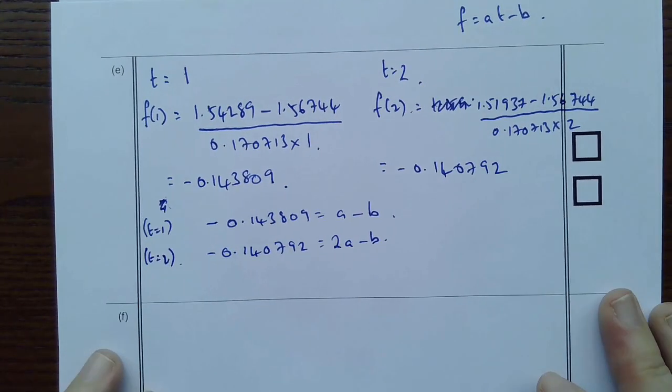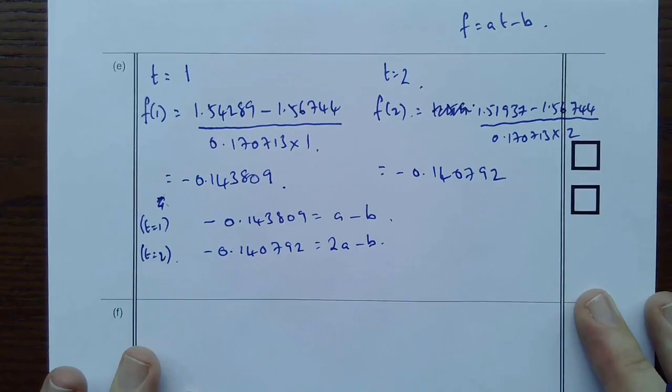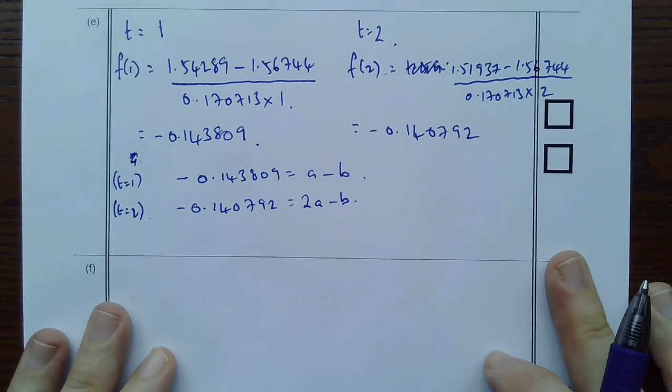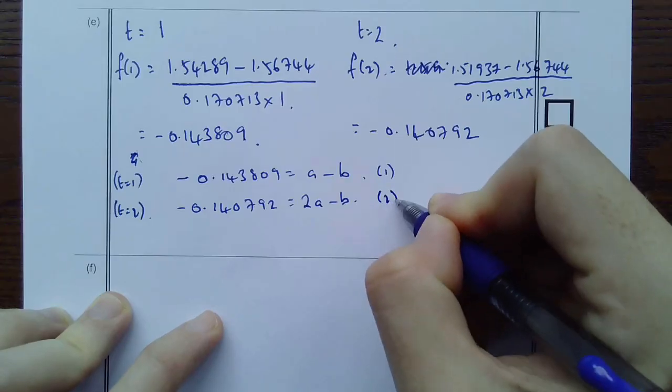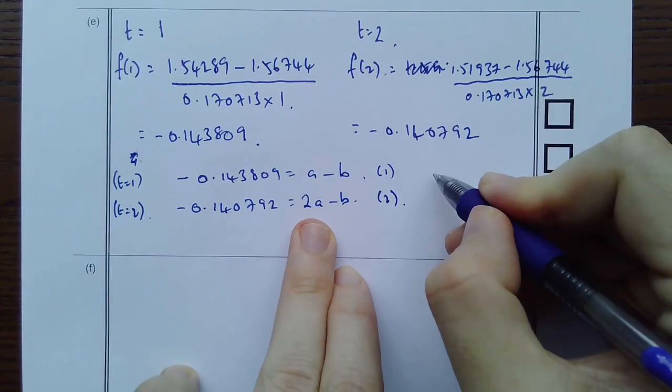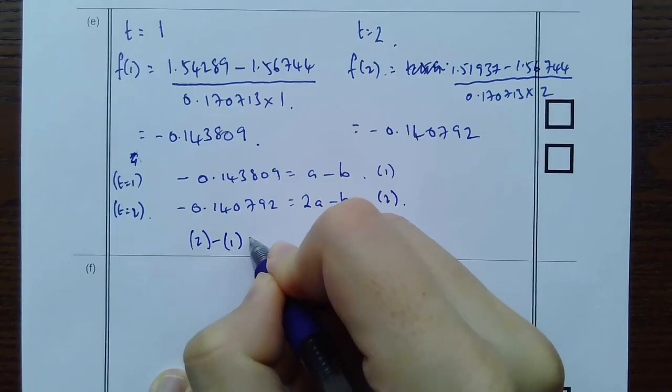Okay, and then you can just use whichever preferred method you have to solve it. What should I do? Let's do, this is equation number 1, this is equation number 2. I'm going to do equation number 2 minus equation number 1.